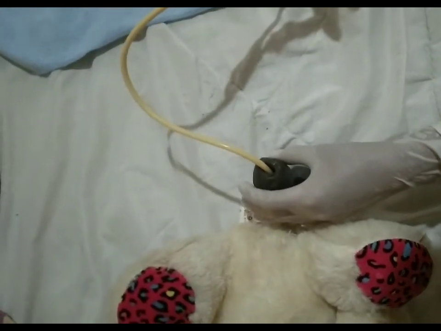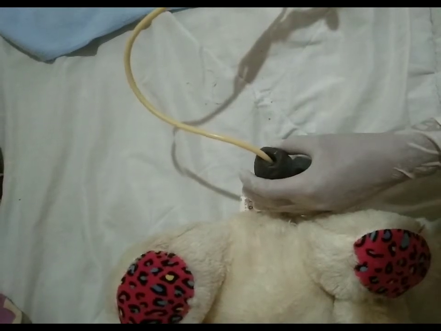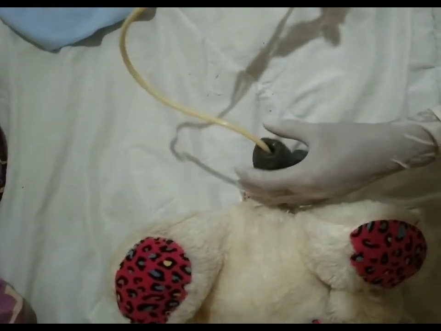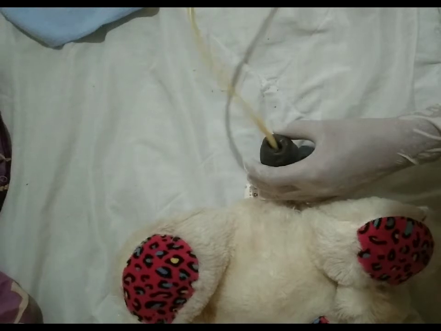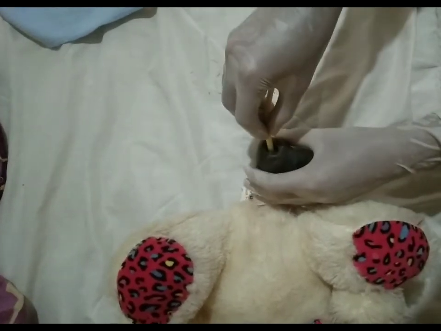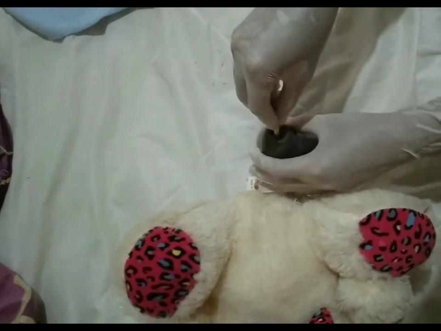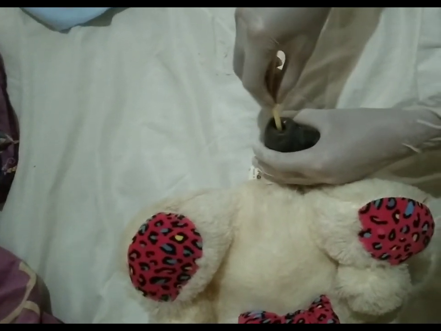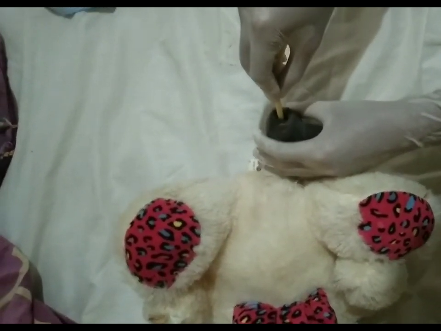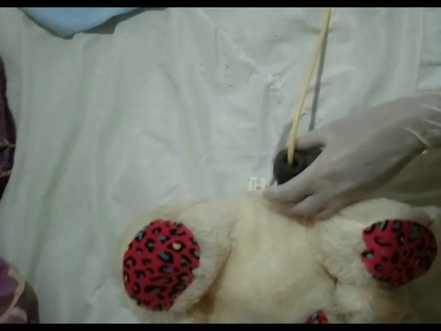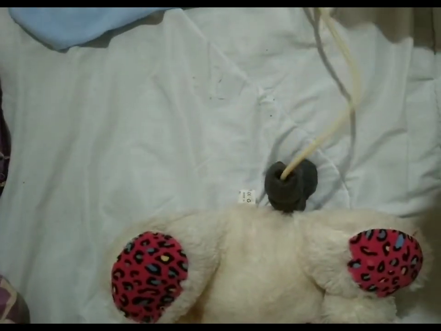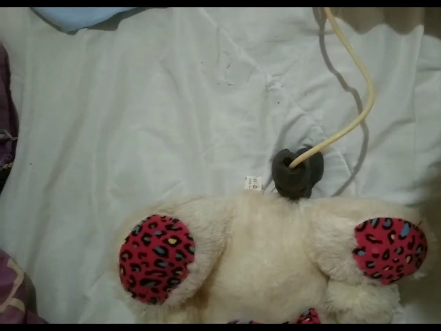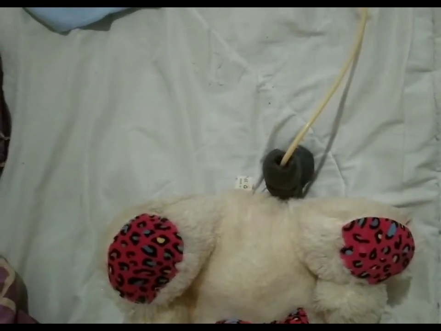Okay, we already injected the water. So now we will pull gently to know that the catheter is in the bladder. Okay, it is already in the bladder. So now we will remove the syringe. Okay, we already removed it.